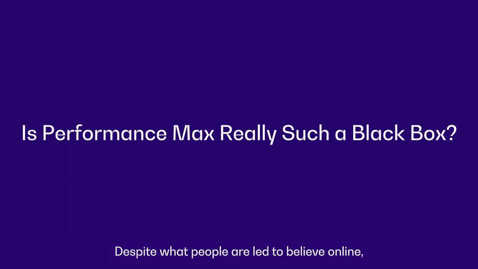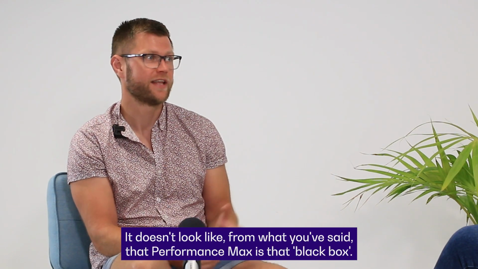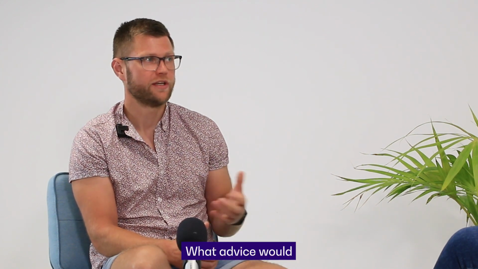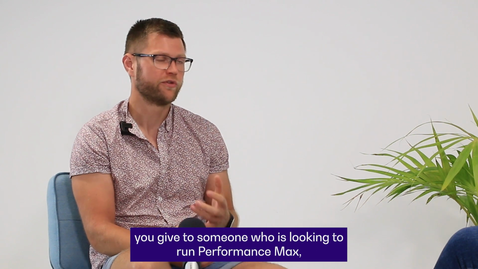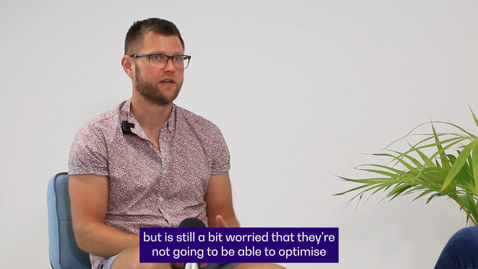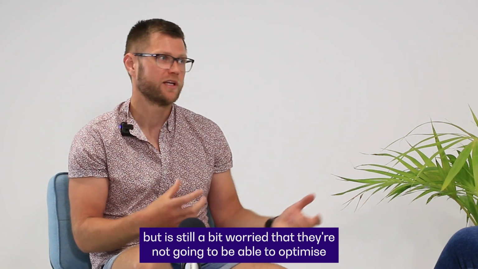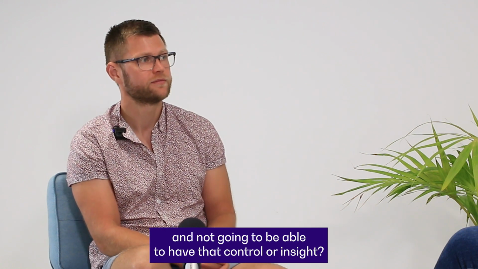Despite what people lead you to believe online, it doesn't look like, from what you've said, that Performance Max is that black box. What advice would you give to someone who is looking to run Performance Max but is still a little bit worried that they're not going to be able to optimize, they're not going to be able to have that control or insight?